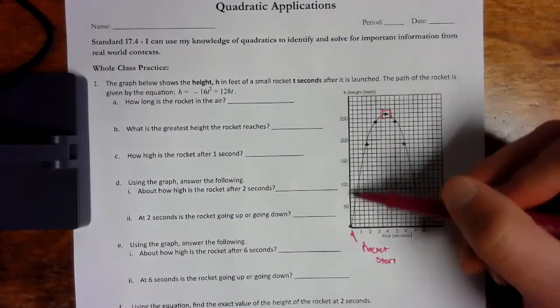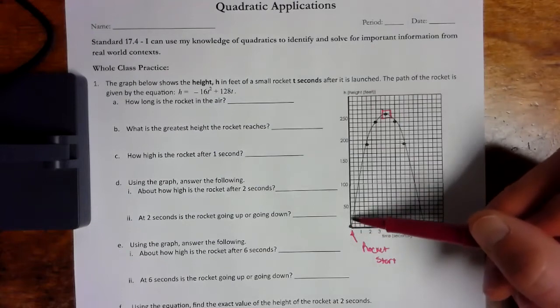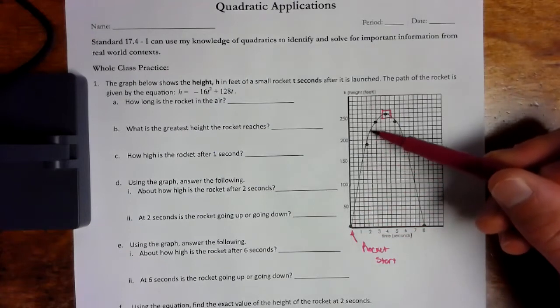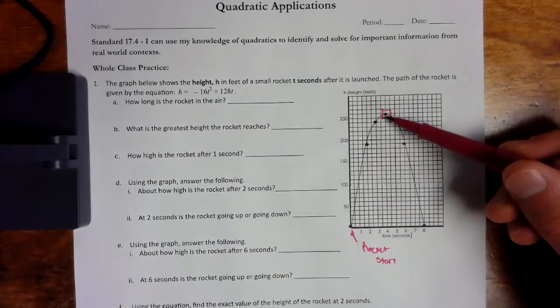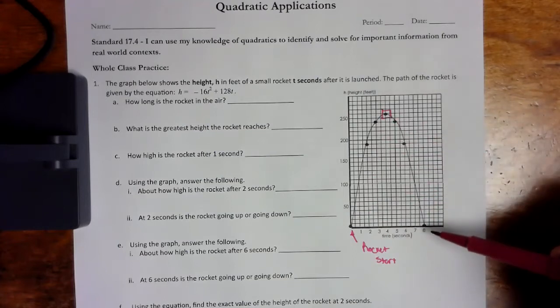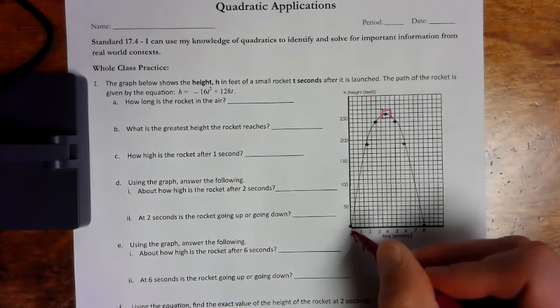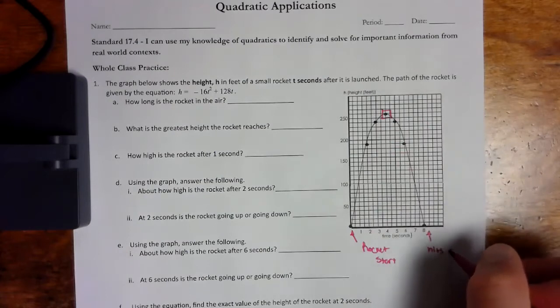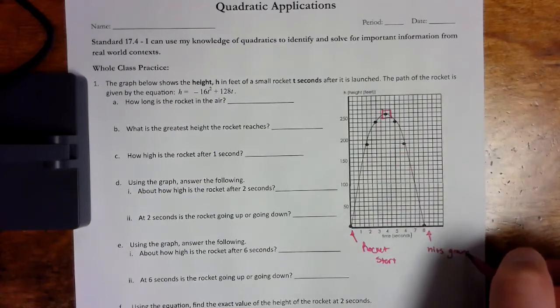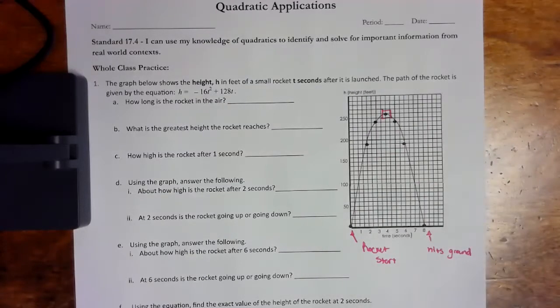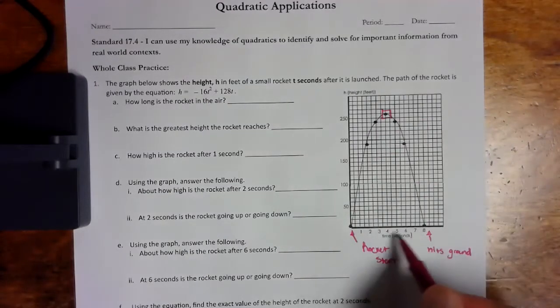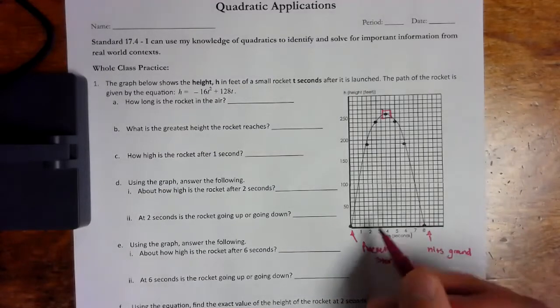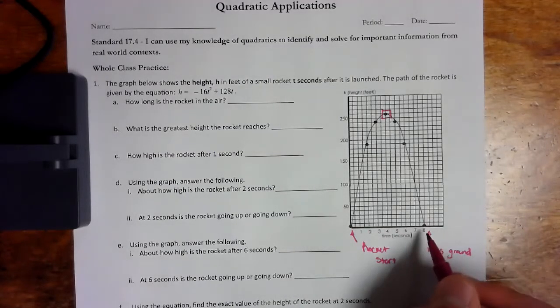Over here on the y-axis, that's 0 feet. So it's been launched, it goes up in the air, then it turns around at its maximum height and comes right back down. And when it comes back down, this is where it hits the ground again. If the feet above the ground is 0, that means it's on the ground. And if I'm looking at this x-axis, that's the time that it's in the air. So the difference between these two x-intercepts gives me how long it's been in the air.